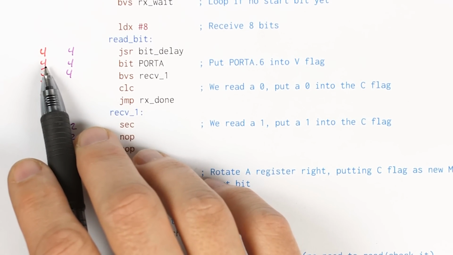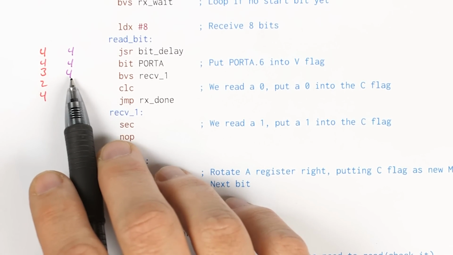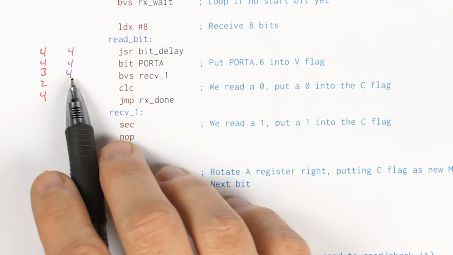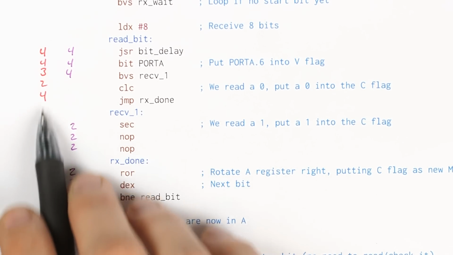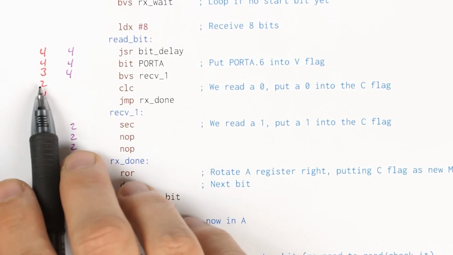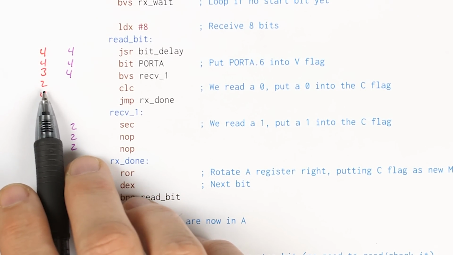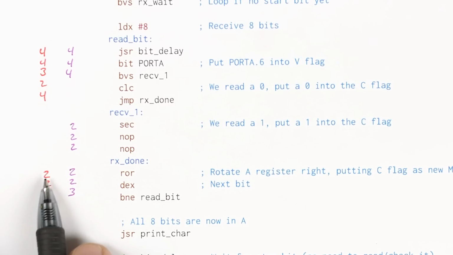The bit test takes 4 clock cycles. This branch takes either 3 or 4 clock cycles, depending on whether we are branching or not. So depending on whether we read a 1 or read a 0. And so actually our code path splits here. So that's why I've got these 2 columns. So if we got a 0, then we're not taking this branch. It only takes 3 clock cycles. We clear the carry flag, and then it's 4 clock cycles to jump down here to the receive done. And then the rotate is 2 clock cycles, decrement is 2 clock cycles, and then this branch back up to read the next bit is another 3 clock cycles, and then we start that over again.